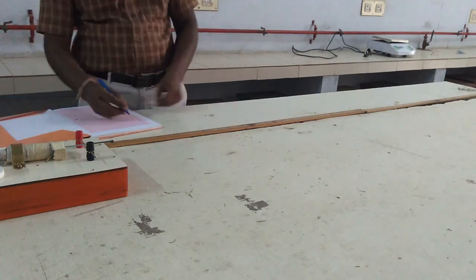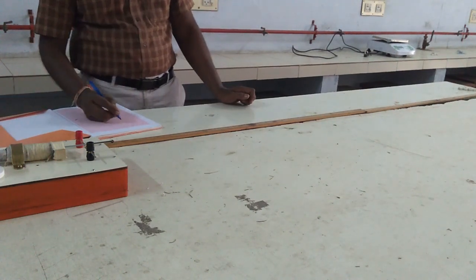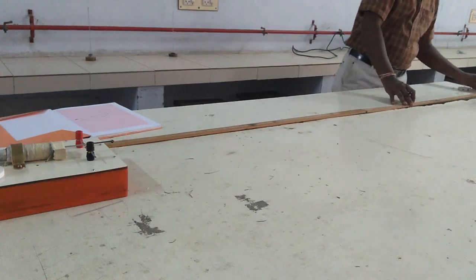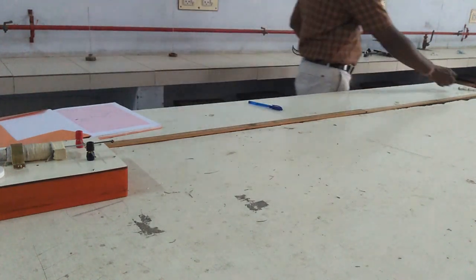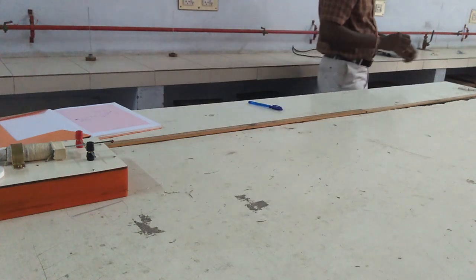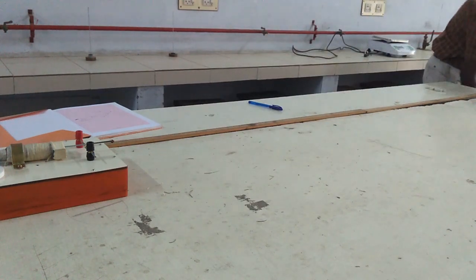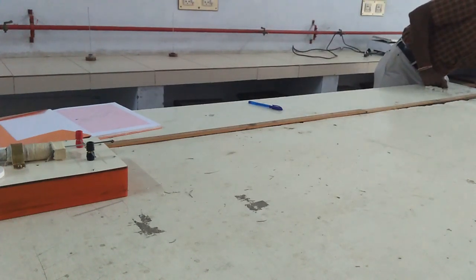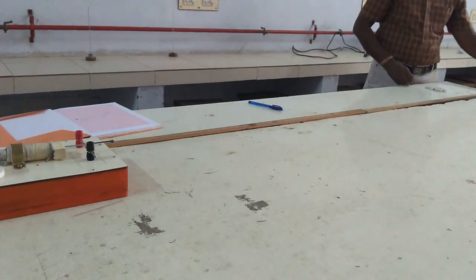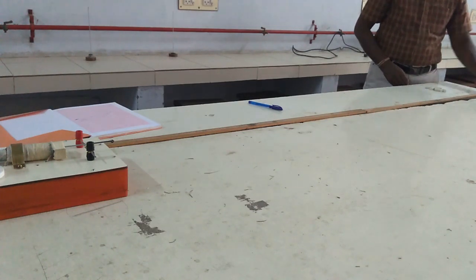The Melde apparatus is arranged such that the length of the string is parallel to the metal rod. When the metal rod is excited, the rod vibrates in the direction perpendicular to the length of the string.